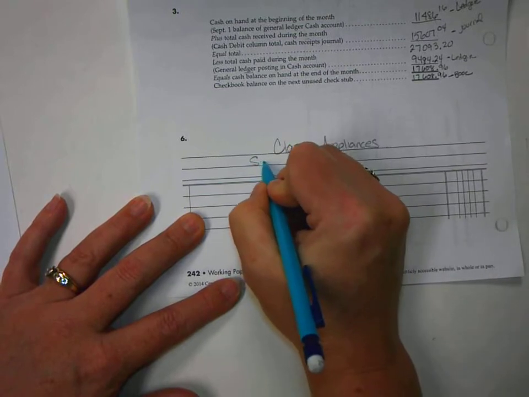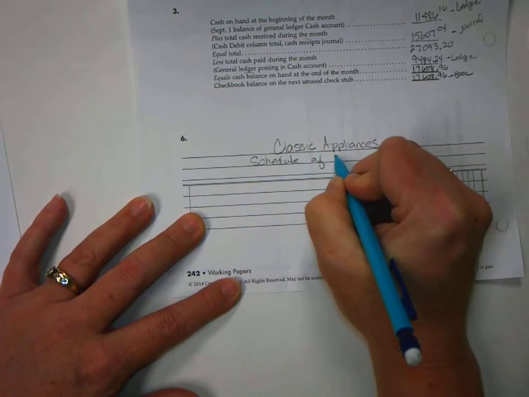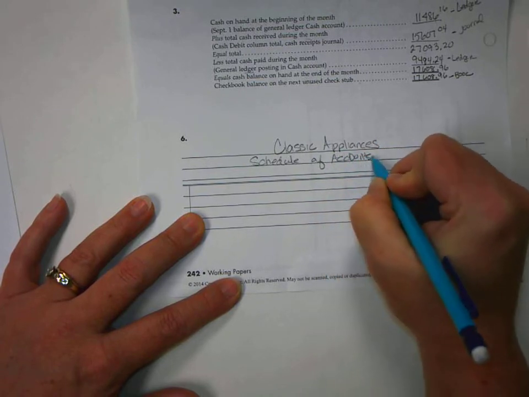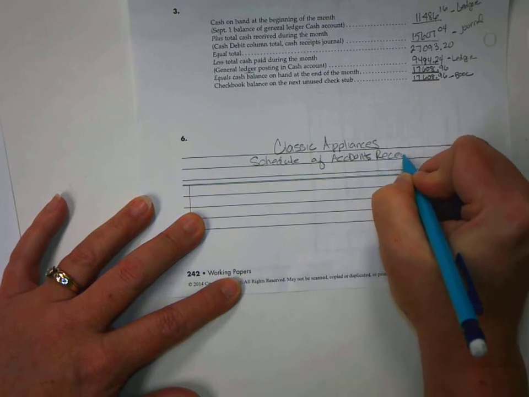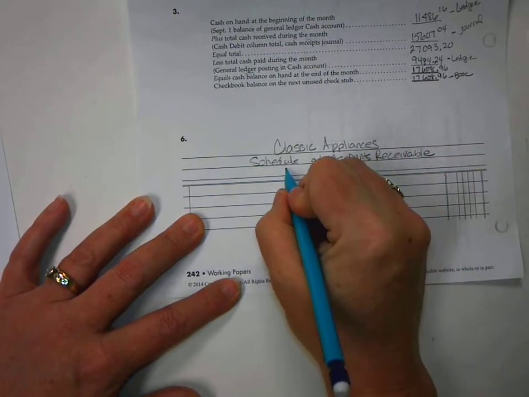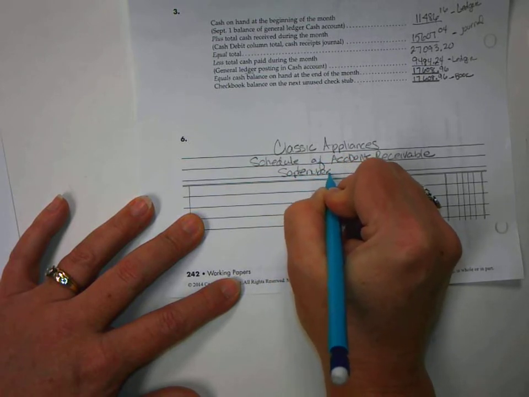Okay, this is going to be what we call a schedule of accounts payable. Excuse me, receivable, not payable. And it's September 30th.